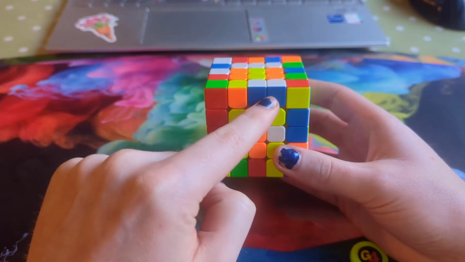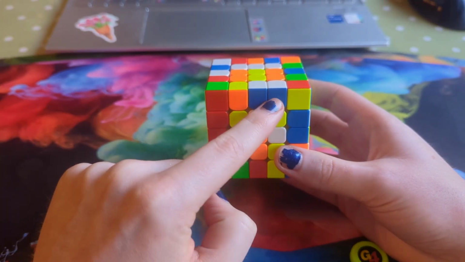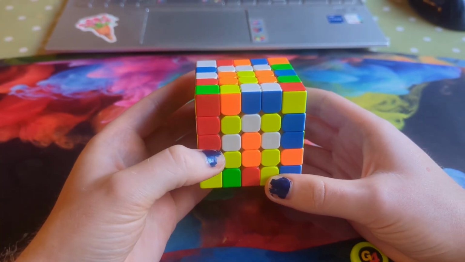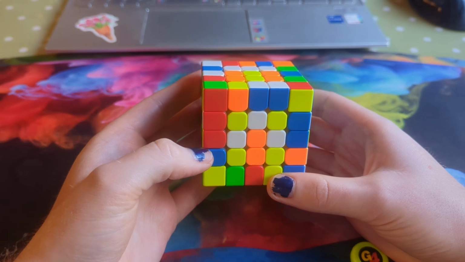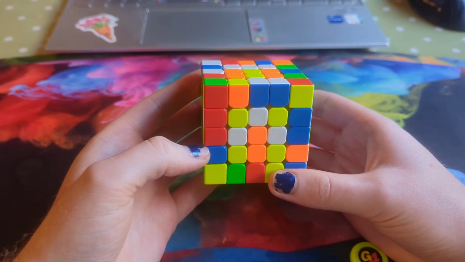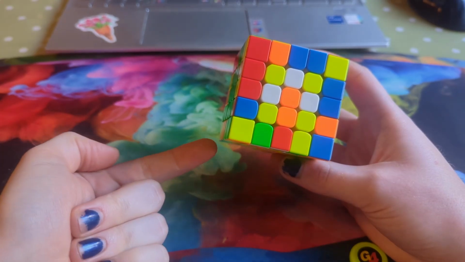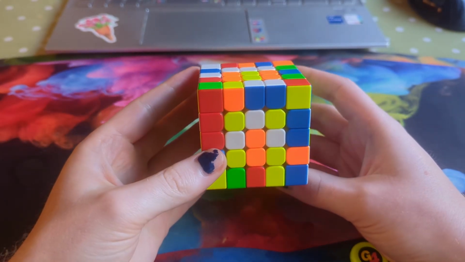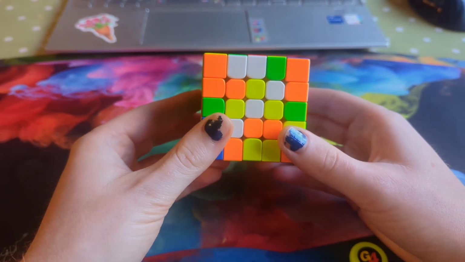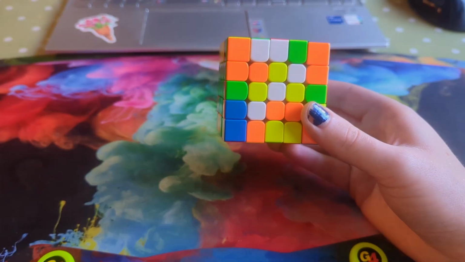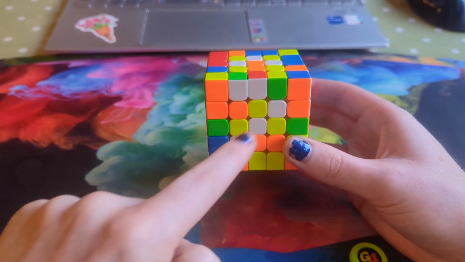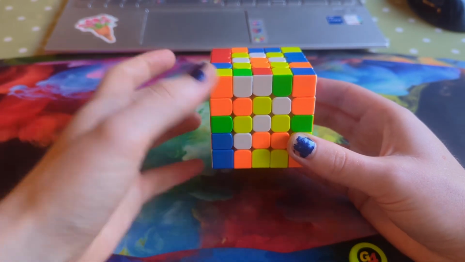And we've got these two as well, and I'm going to be paying attention to these because I'm going to want to preserve them. So I know that the two remaining centerpieces are going to be on the bottom, and I'm going to take a look there before I do any solutions, because the solution that I do is going to be dependent on the position of those two centers on the white face. So looking here, we've got them in a diagonal, and this is important because they could be in a diagonal or they could be in like adjacent spaces.